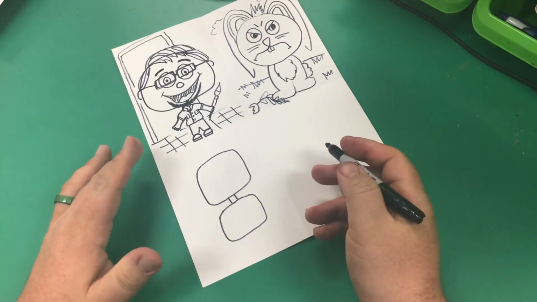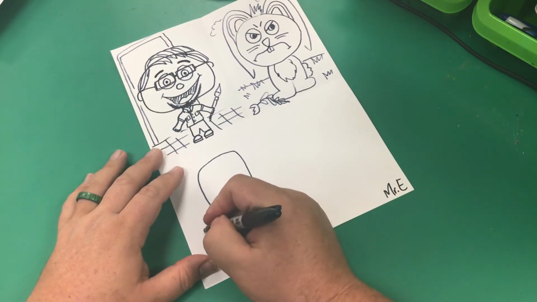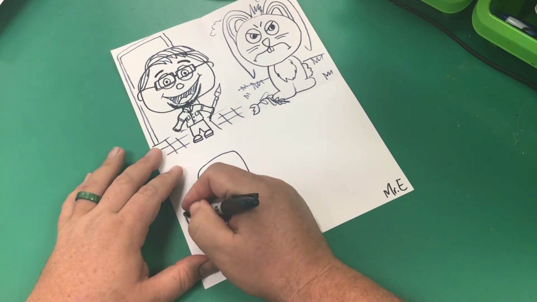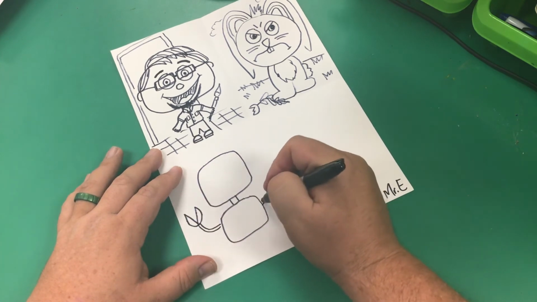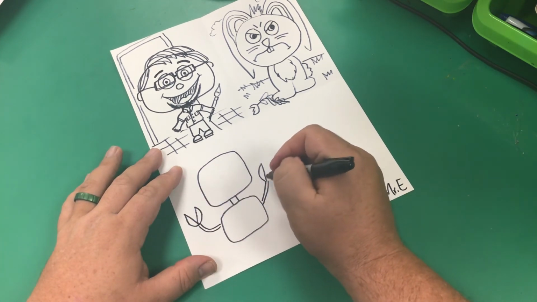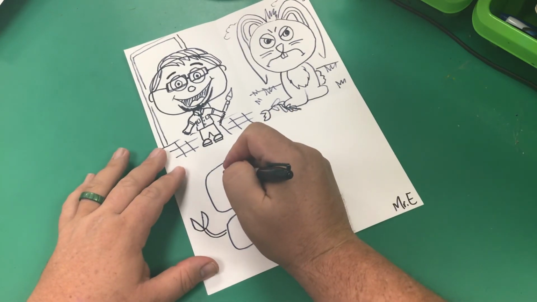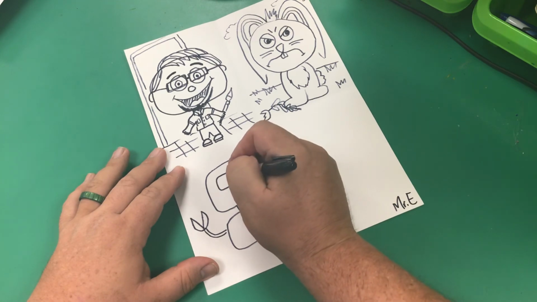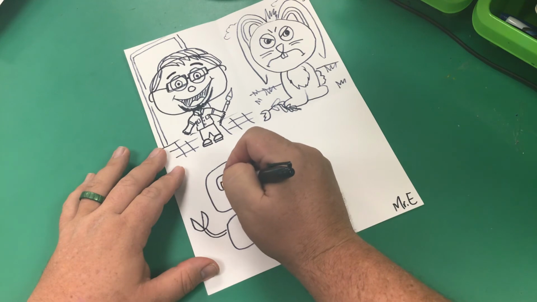And the great thing about robots is usually they're basic kind of shapes, like rectangles and squares. Now this is my robot. You make your robot your way, okay? It doesn't have to be like my robot. I'm giving him kind of squarish eyeballs.